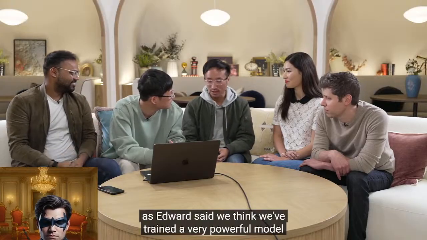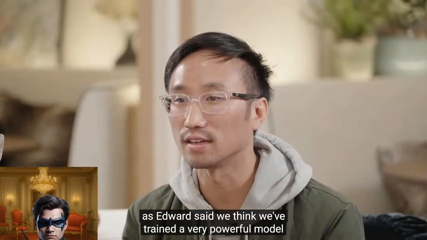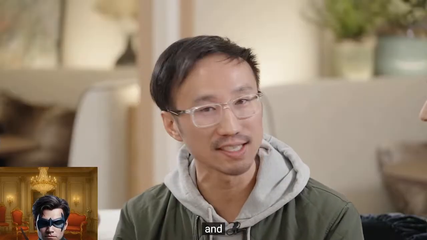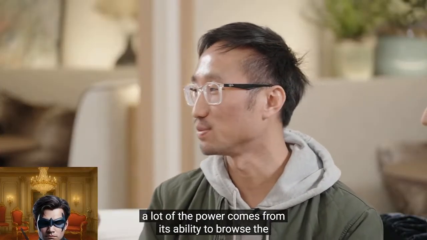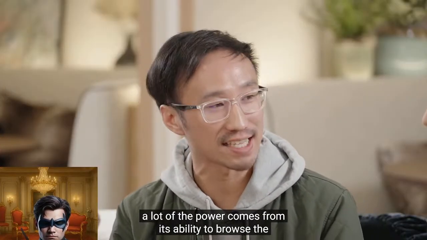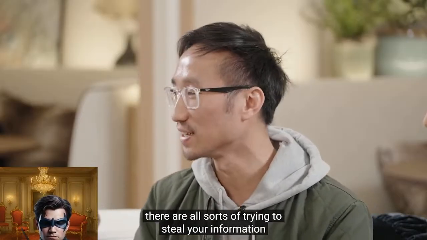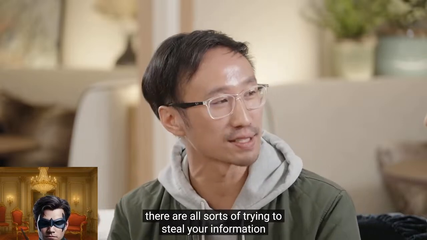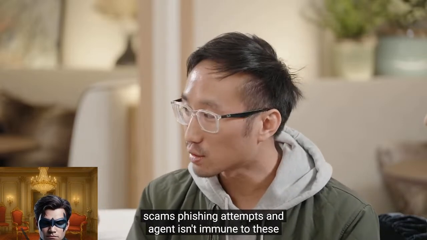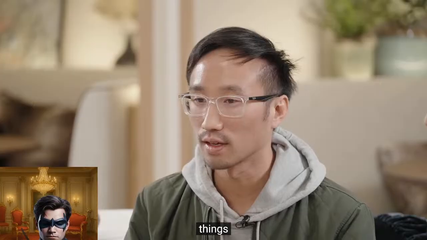That's right. As Edward said, we think we've trained a very powerful model, and a lot of the power comes from its ability to browse the internet. And as we know, the internet can be a scary place. There are all sorts of hackers trying to steal your information, scams, phishing attempts. And Agent isn't immune to all these things.